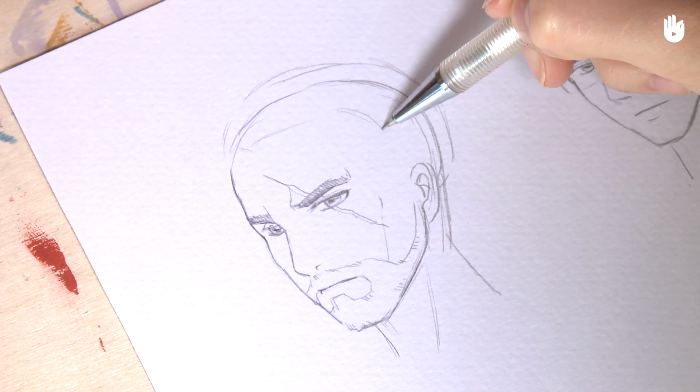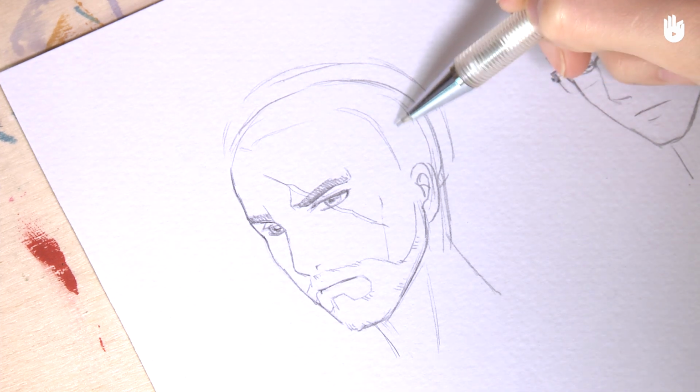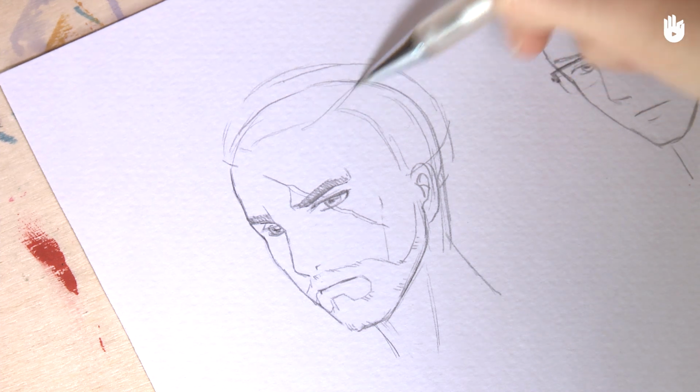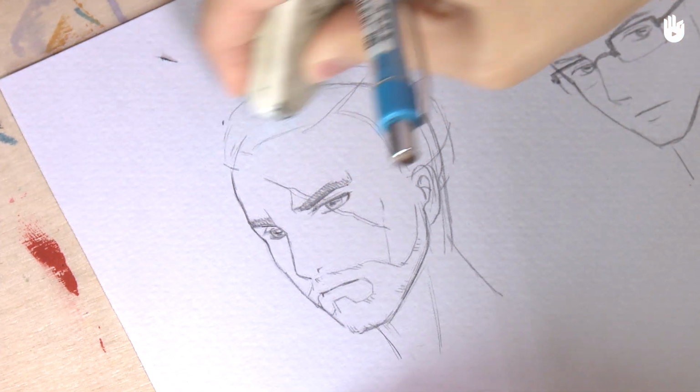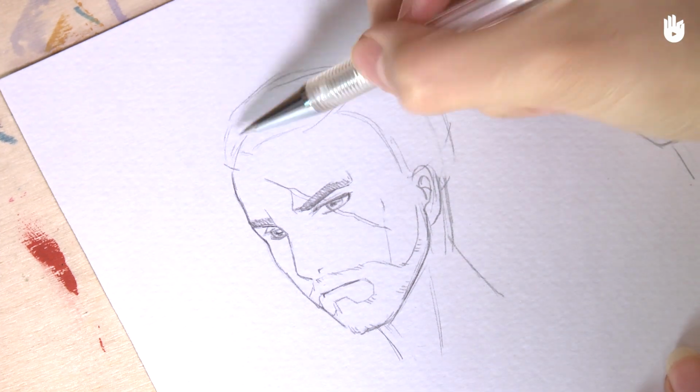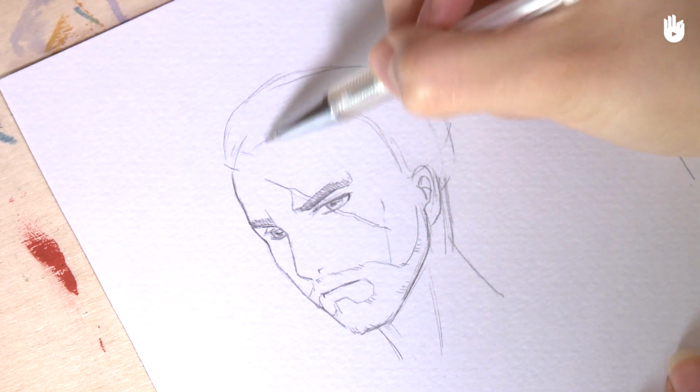Now, draw the part, which will determine the direction of the hair. The hair on the side of the head will face the same direction, but we're going to leave the line for now. Draw the hair strands like this.